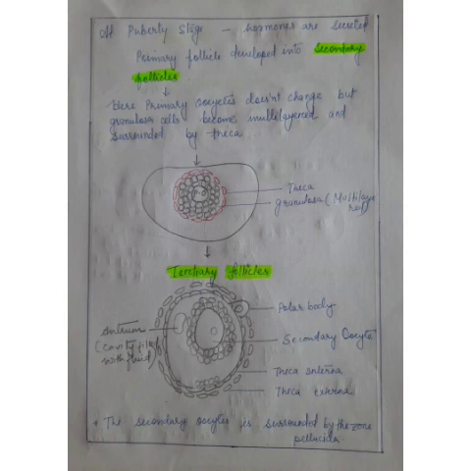Then a cavity is formed, which is called the antrum. Theca becomes two layers, theca interna and theca externa, and the secondary oocyte is surrounded by the zona pellucida. So the secondary oocyte is surrounded by the zona pellucida. All right, I hope that this is clear to you.